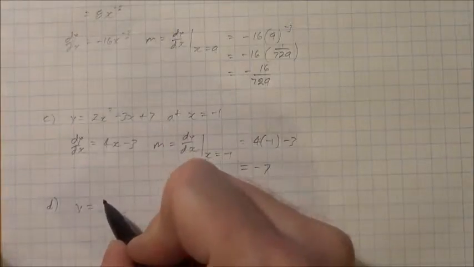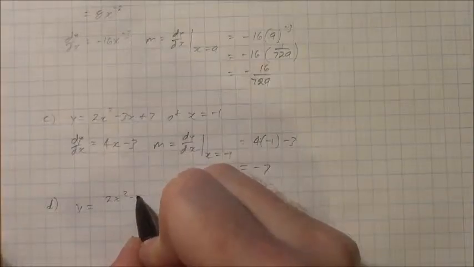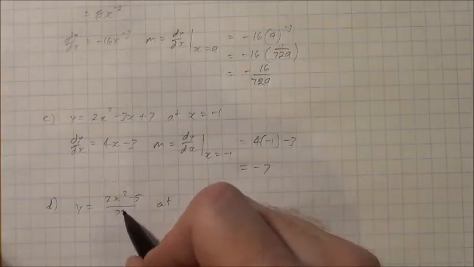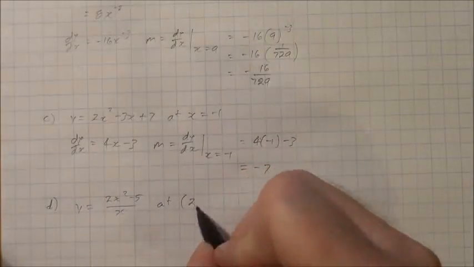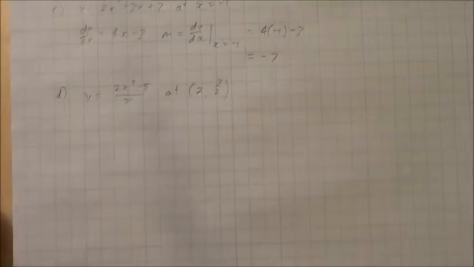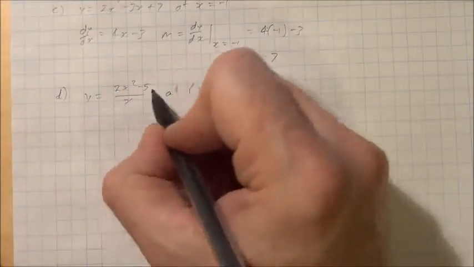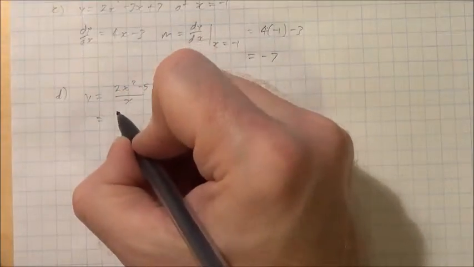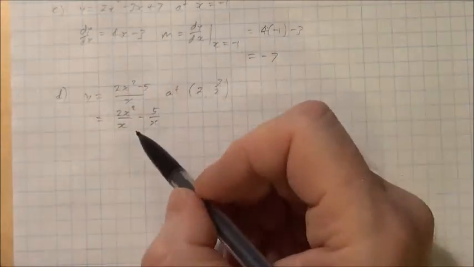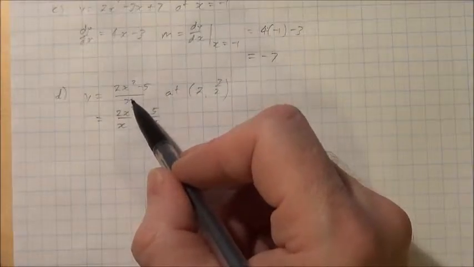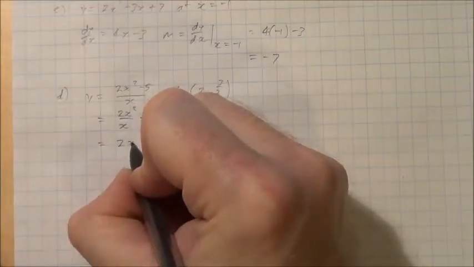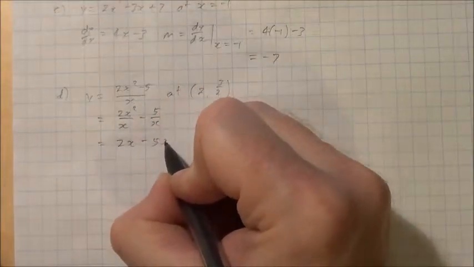Part D, y equals 2x squared minus 5 over x, and we're evaluating the gradient of that function at the point 2, 3/2. So I will rearrange this first of all and simplify it a bit. I'll break up the denominator, so I'll make 2x squared minus 5 over x into 2x squared over x minus 5 over x. Simplify this, so I get 2x minus 5x to the negative 1.